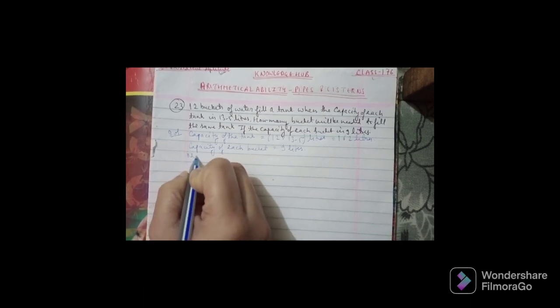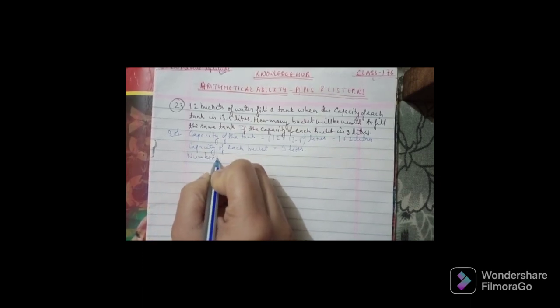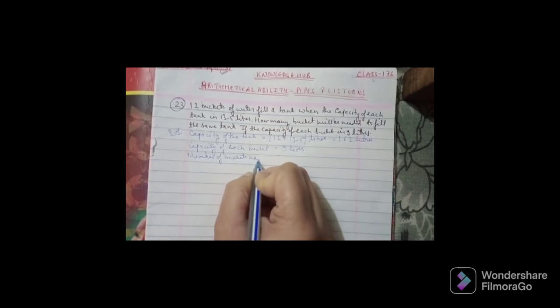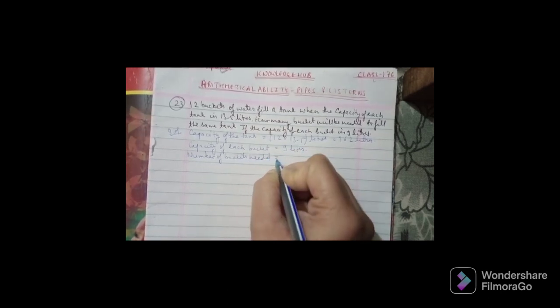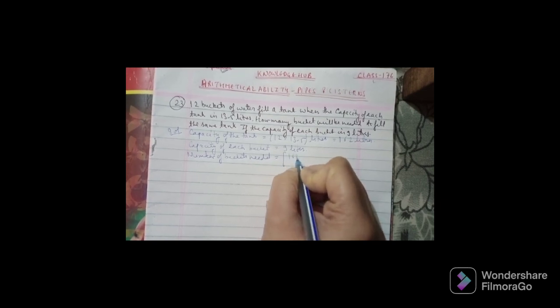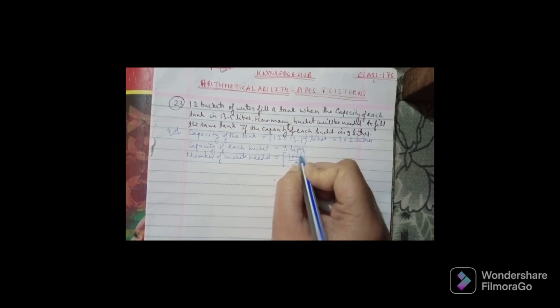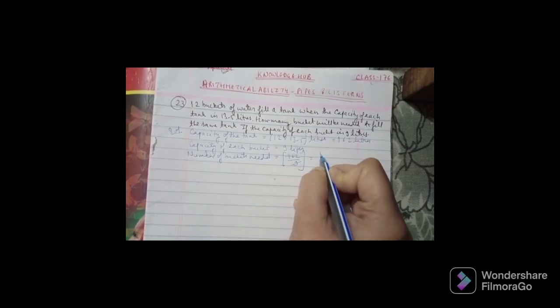Number of buckets needed equals 162 by 9, that is your 18. That is, the number of buckets that are needed is 18.